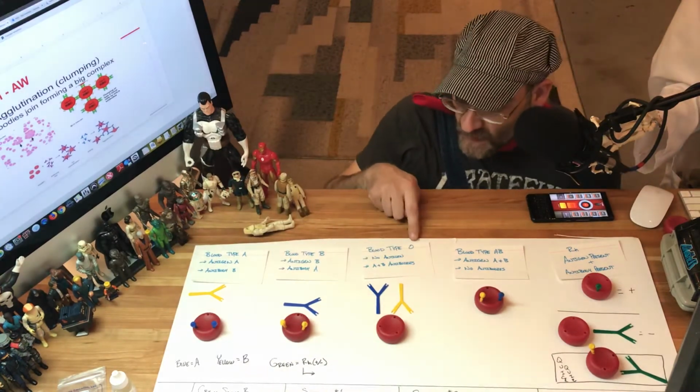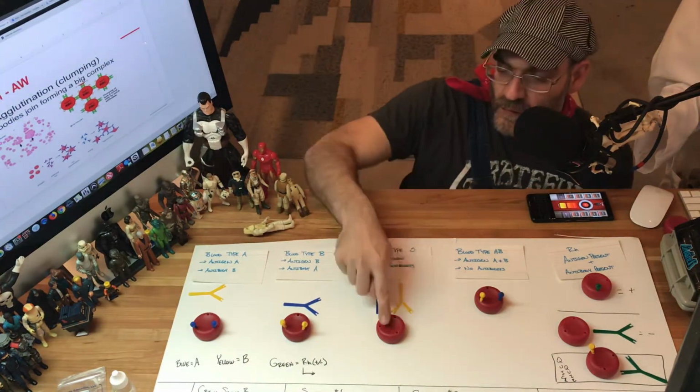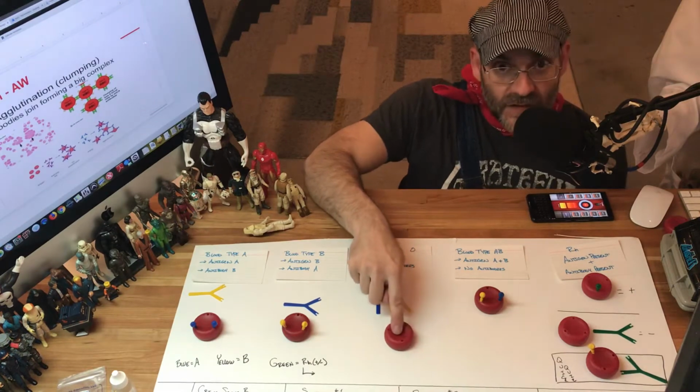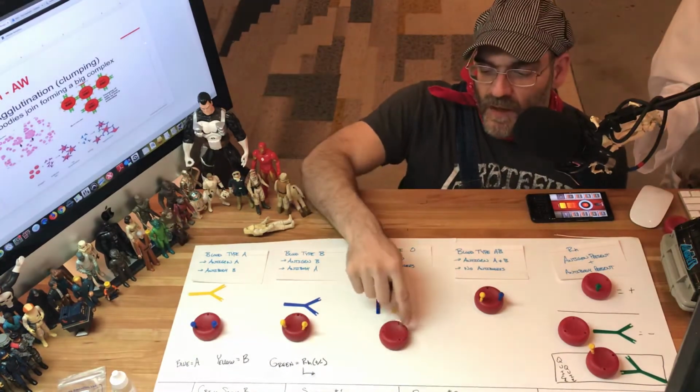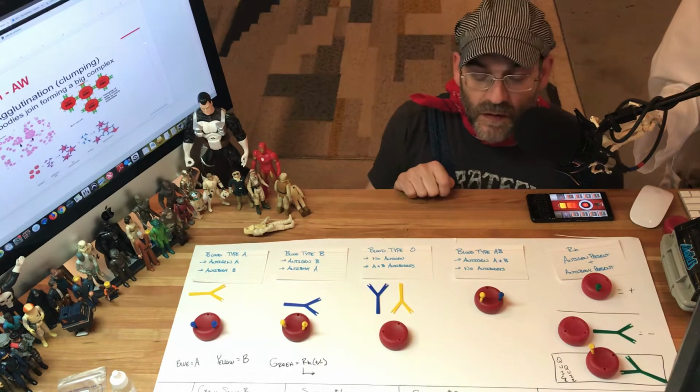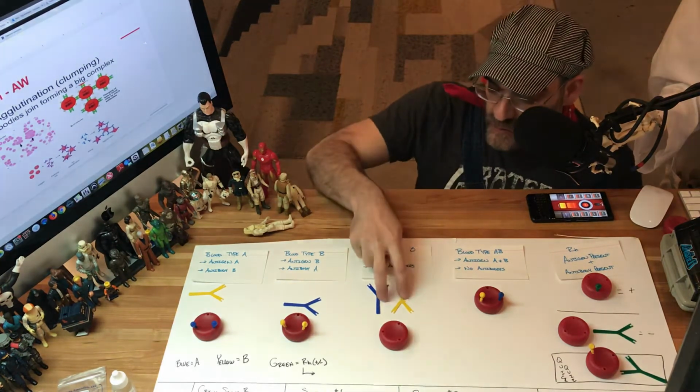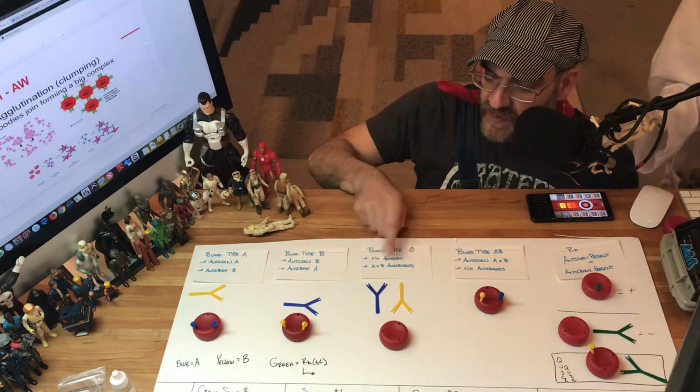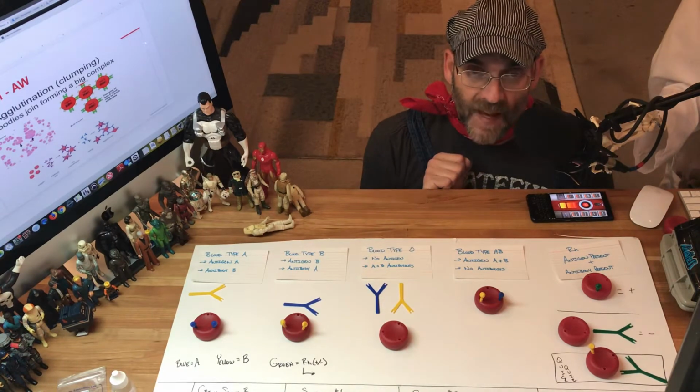If you are blood type O, you have no antigens, right? Zero antigens on your red blood cells, but you do carry both antibodies, A and B.